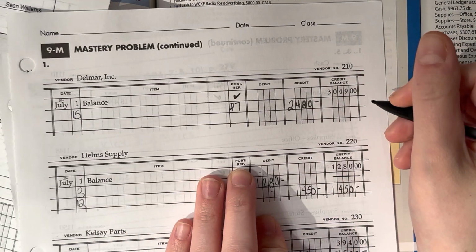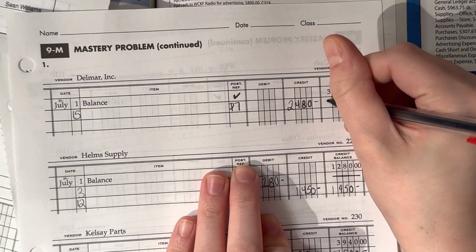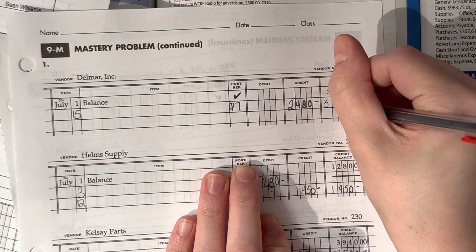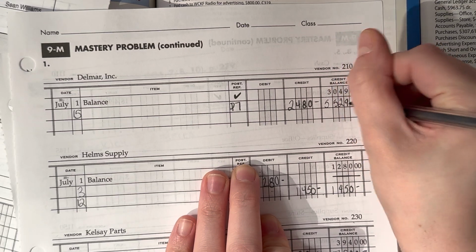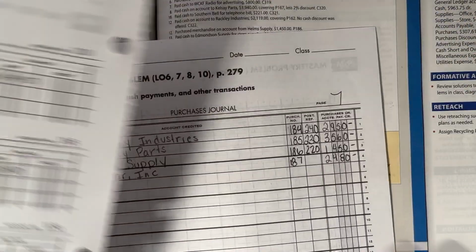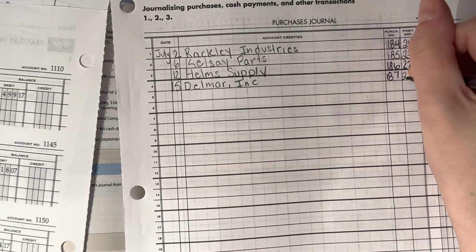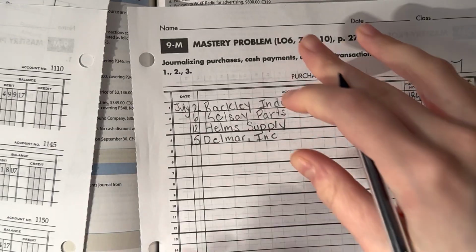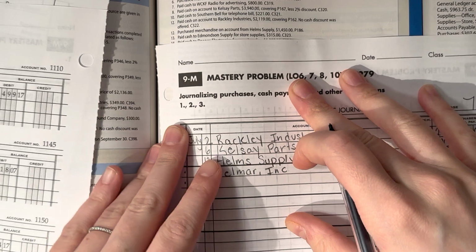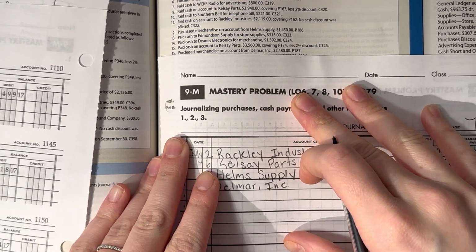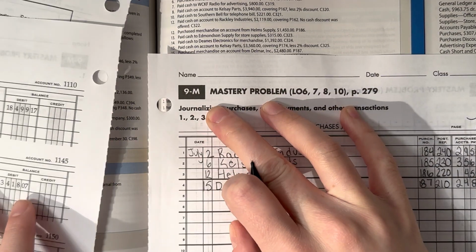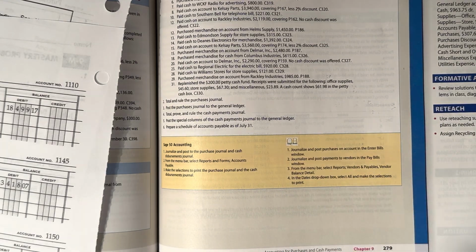Credit balance plus a credit is $5,529. 210 is the post reference. Good, on to the next one. That was the 15th. We had 2 15ths. I want to make sure I did both.